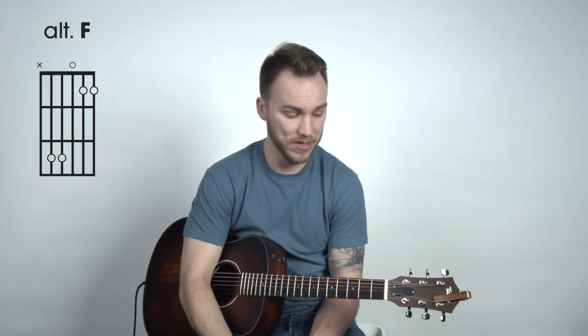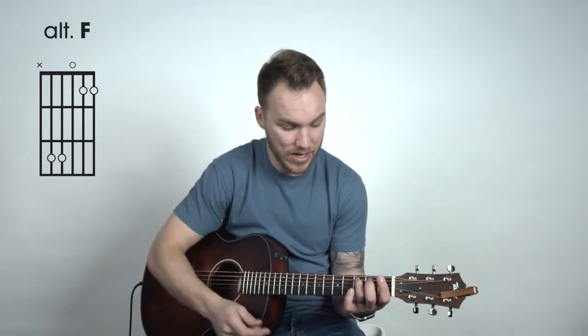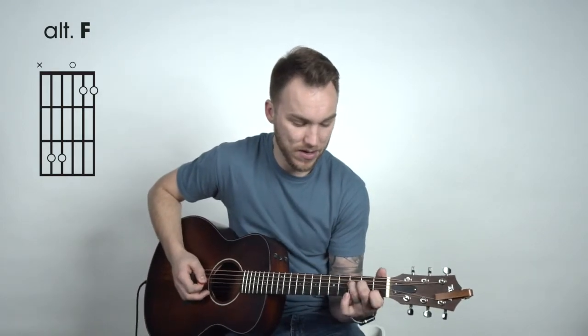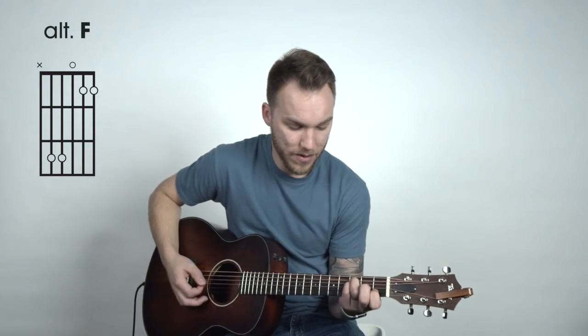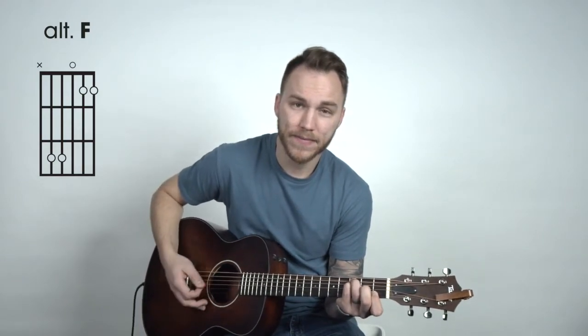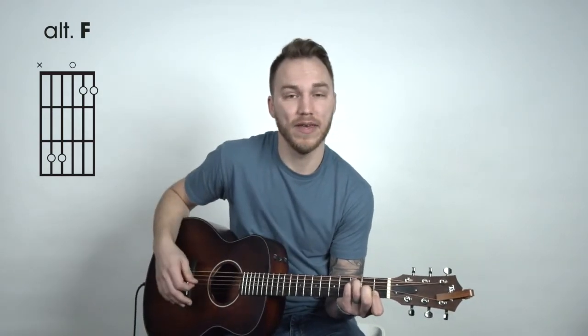But like I said with the C, you can add that 5 in. And so for the F, the 5 in the F chord is actually going to be a C as well. So you can take and add the C here in your F. You can do this, just to add a little bit of a bottom end there.